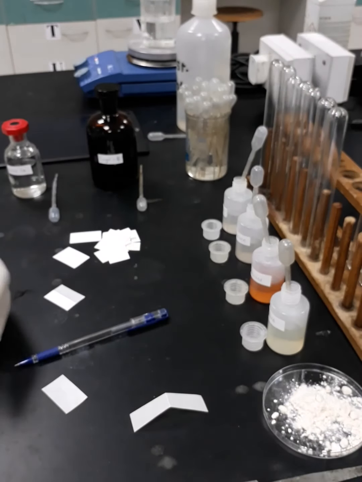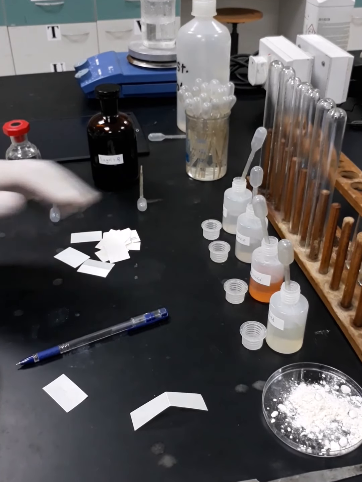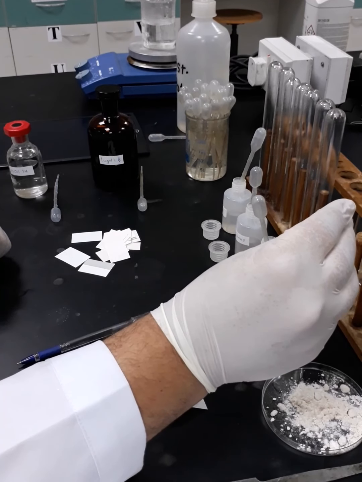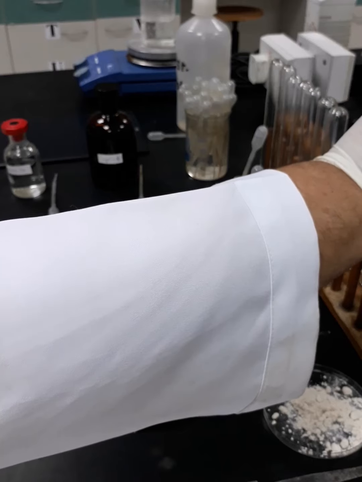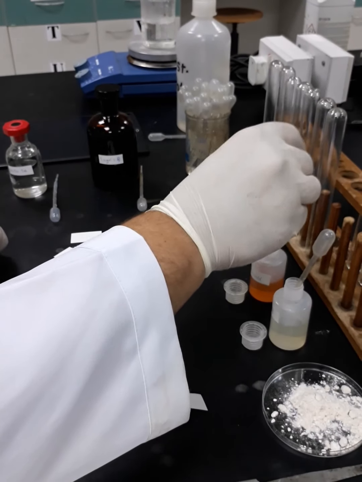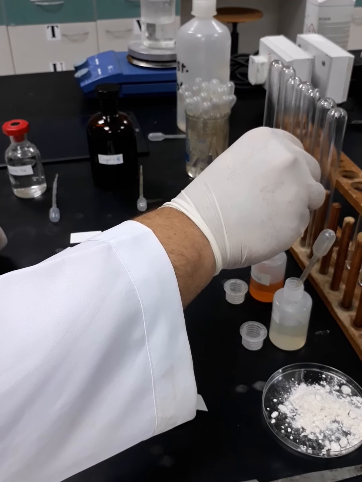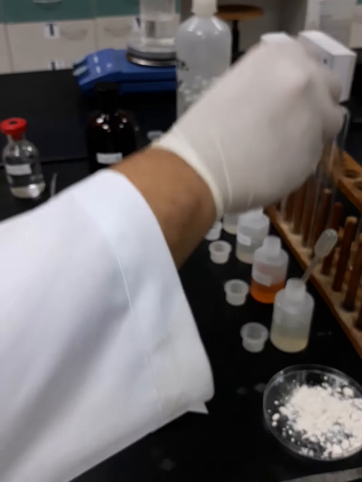Okay, then we have to place 1 milliliter of the sample in each test tube. So here's 1 milliliter of each sample inside the test tube for the liquid samples. So this is acetaldehyde. I place 1 milliliter here. And then for the benzaldehyde, I will take 1 milliliter and put it in the benzaldehyde tube.